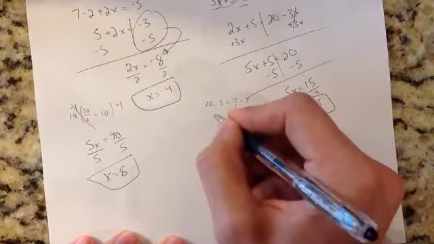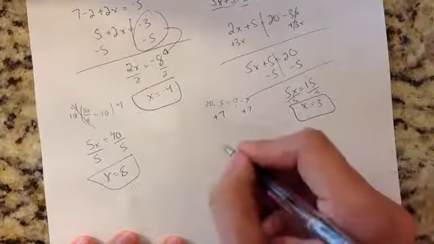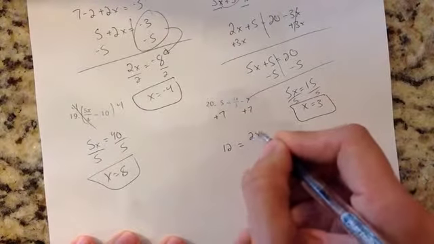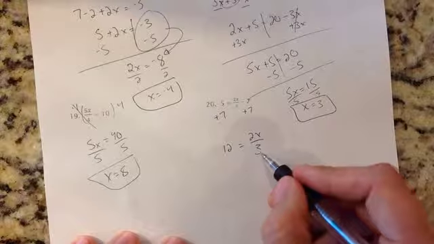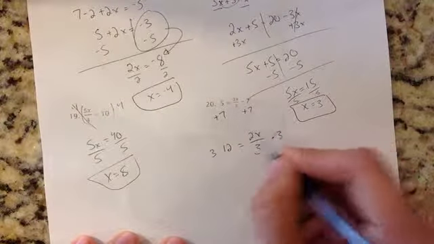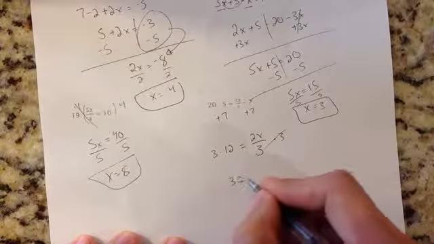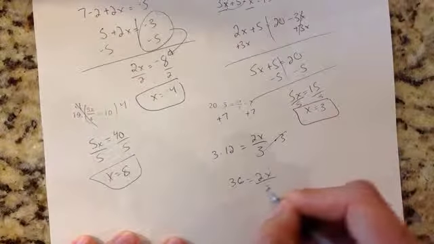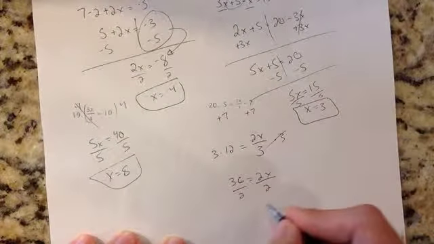Next one, going to add the 7 first, and we're in the exact same situation we were in over here. We've got a fraction with our x. I'm going to take care of the denominator first because it's a little bit easier to do. I'll get 36 is equal to 2x. Pull that 2 off, and we'll get x is equal to 18.